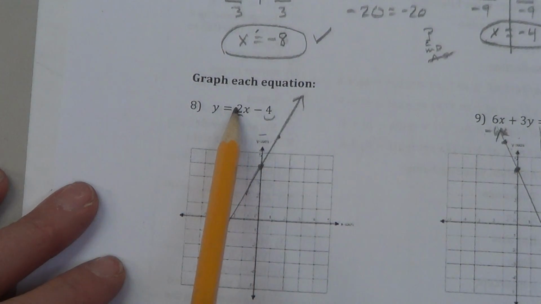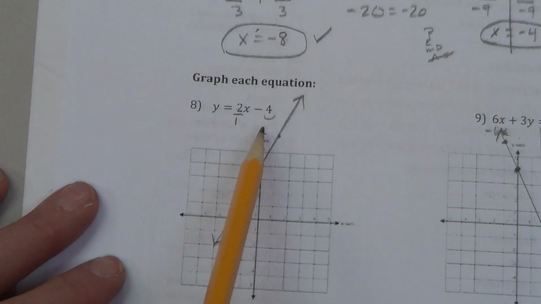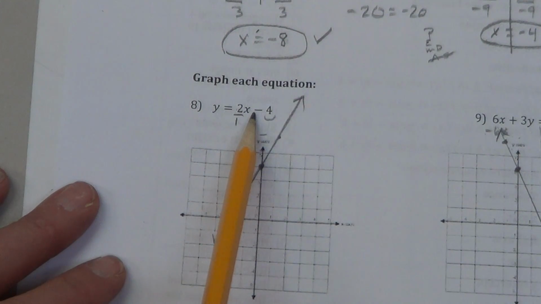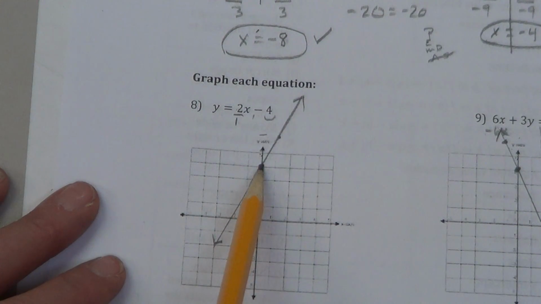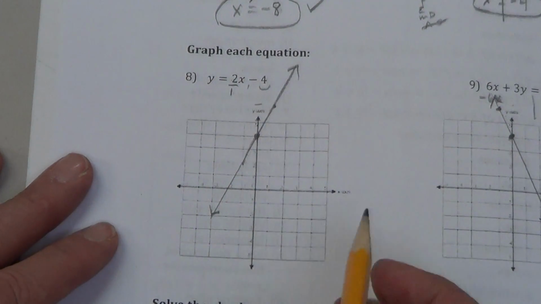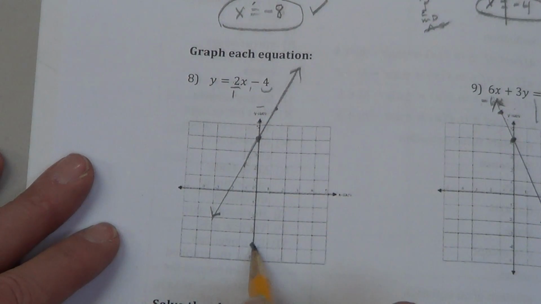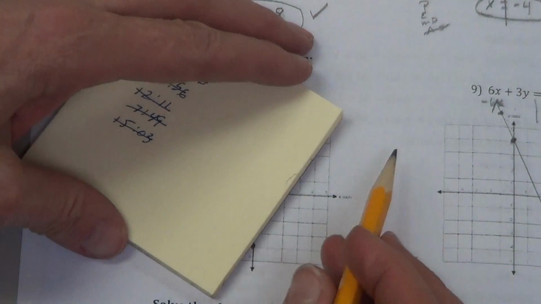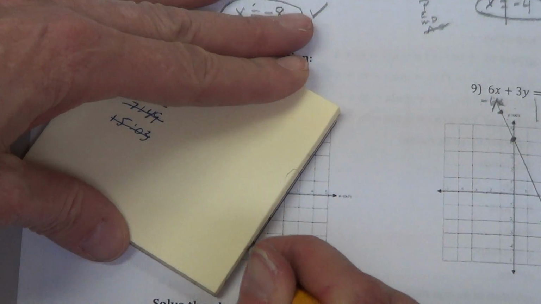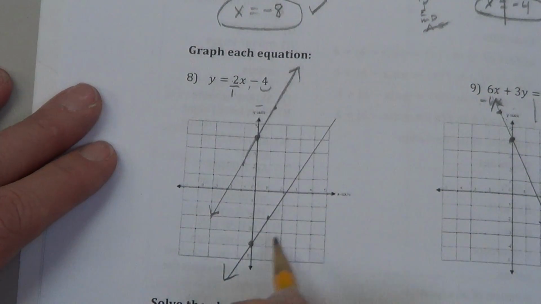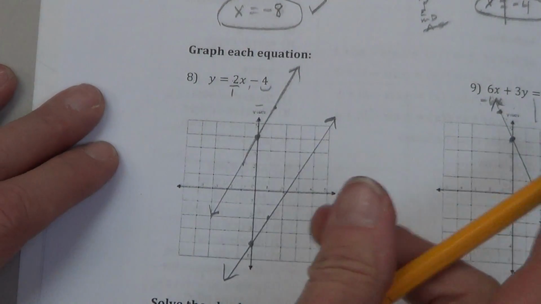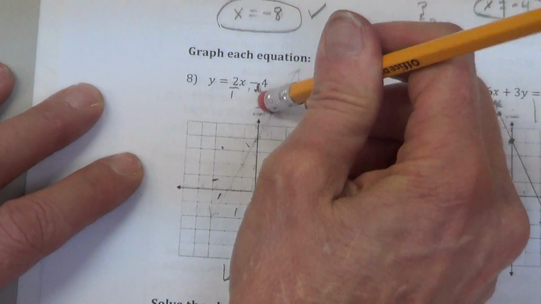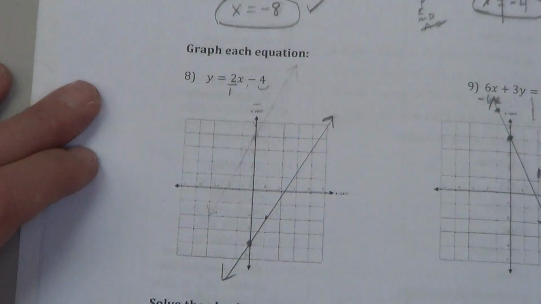Here we have a positive slope, up 2 and over 1. It does rise 2 and goes 1 to the right, so the slope's correct. Our y-intercept should be at negative 4. We graphed it at positive 4. So we need to erase that and move it down to negative 4. It's still up 2 over 1. So we now move that line down to where it should be. It's always good to go back and double check your graphs. Doesn't take much to relocate them if it's a simple error like that.